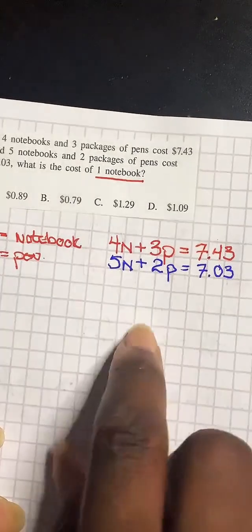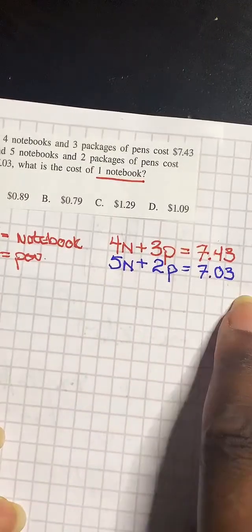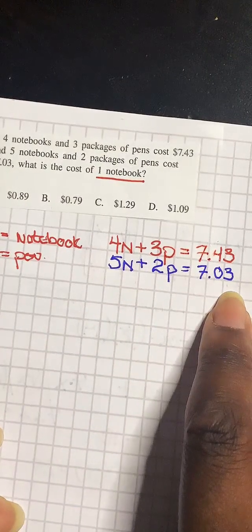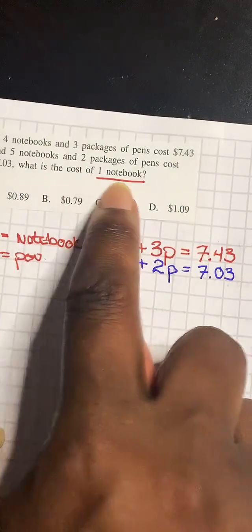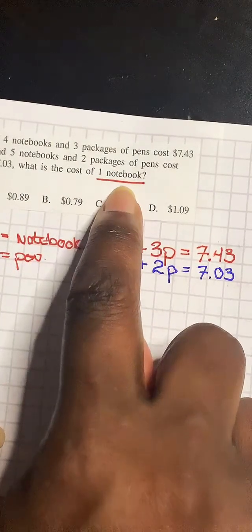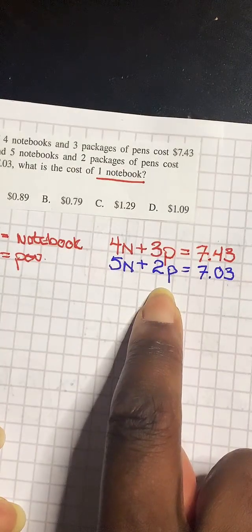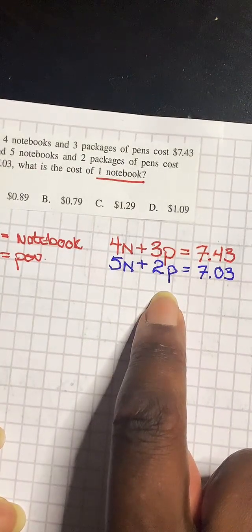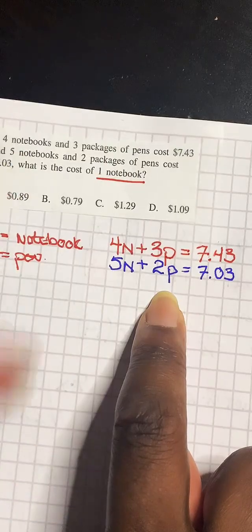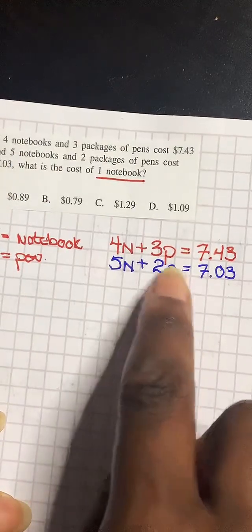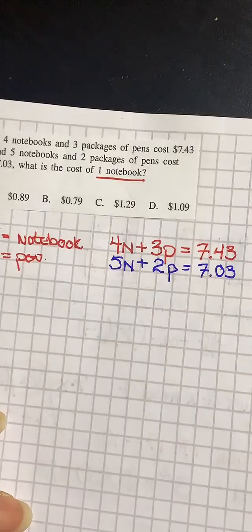That's hilarious. All right. So now that we have our 2 equations set up, we want to find what the cost of 1 notebook is. So this is giving you a hint. They want you to eliminate your pens. Obviously, if you get rid of the pens, you know what the notebooks cost. But right now, we could do elimination. That would probably be your best bet.